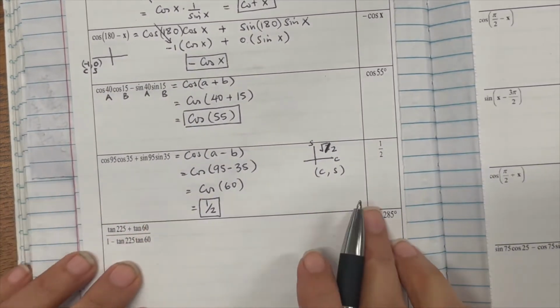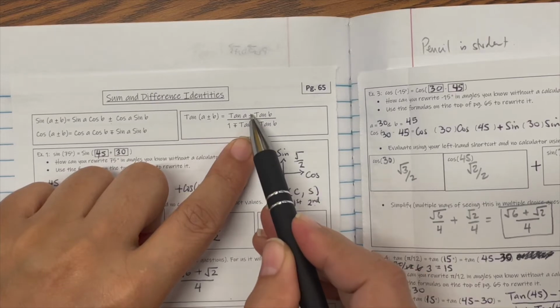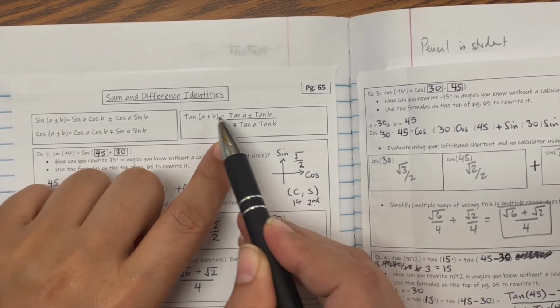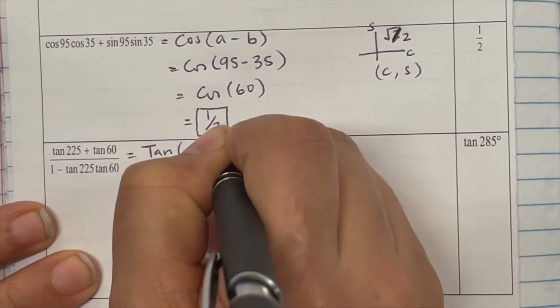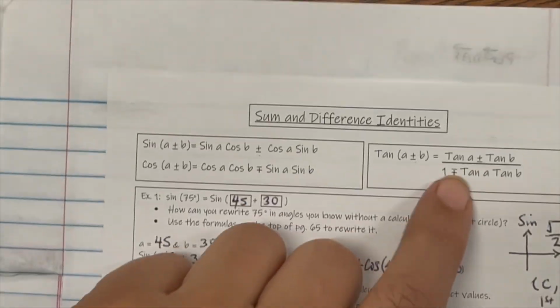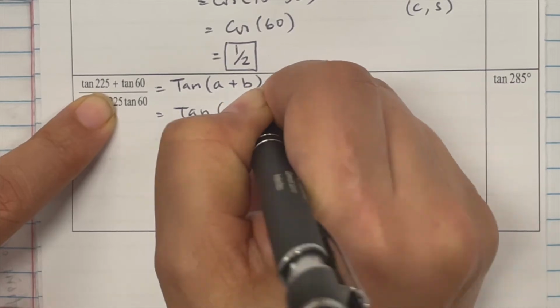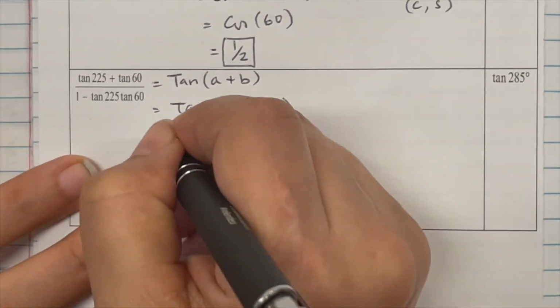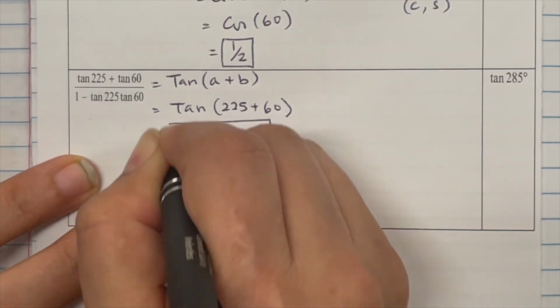All right, so let's look at a tangent. It's already been expanded, so we just need to put it back. Plus and minus is what it's going to be to give me the plus one. So it looks like your plus or minus is a plus. So this is tan A plus B, and the first one is 225, according to the formula, tan of A plus tan of B. So 225 plus B, which is 60, that's going to give me tan of 225 plus 60, which is 285, and I've verified it.